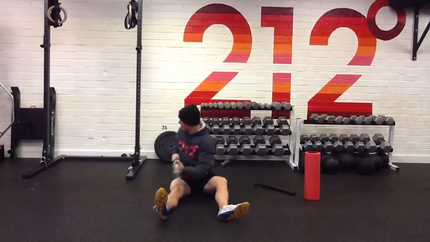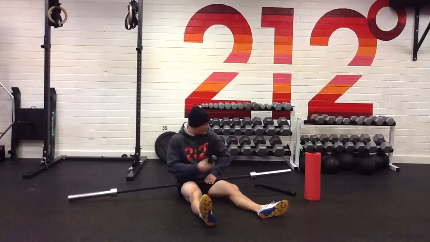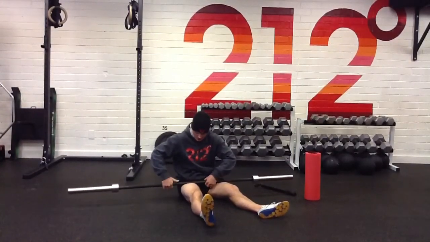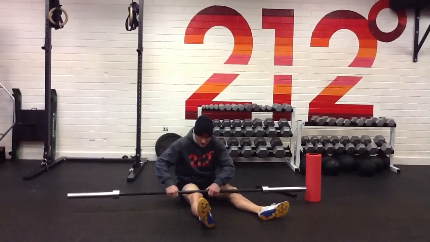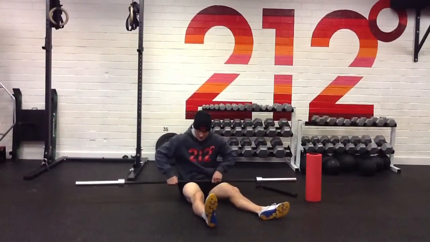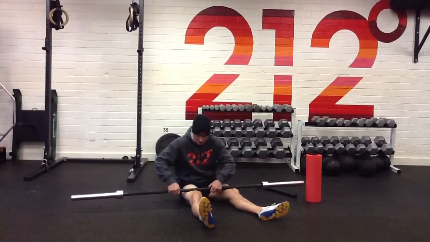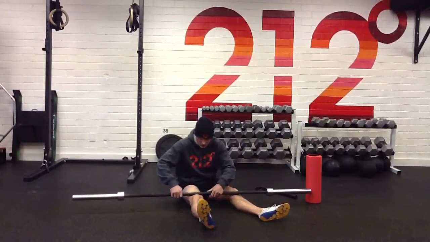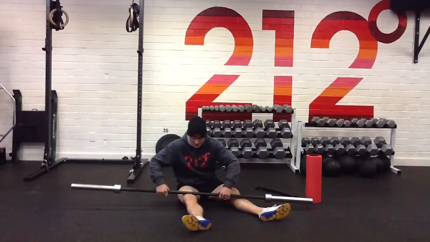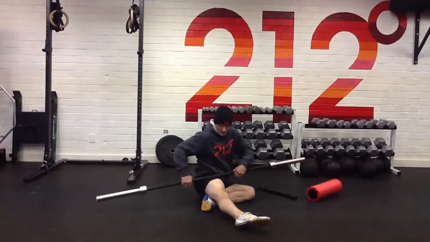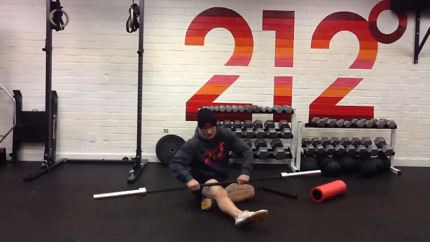My favorite way to roll out my quads, though, is to use this barbell. I work the same areas as I was doing with the roller. But with this 45-pound barbell, just the weight of having it on my quads does all the work for me. I don't have to press into myself like I do with the rolling pin, and I really get a good roll out using this barbell. Again, a couple passes on the inside of the quad, then I come along to the outside and do a couple of passes on the outside of the quad group.